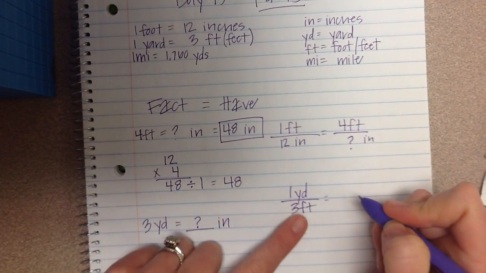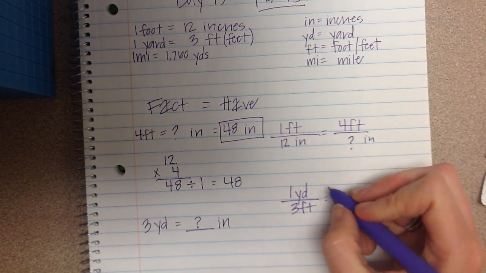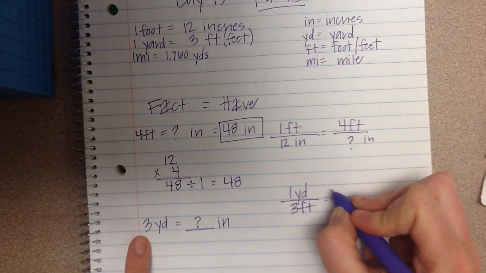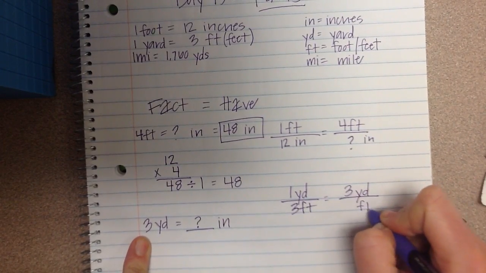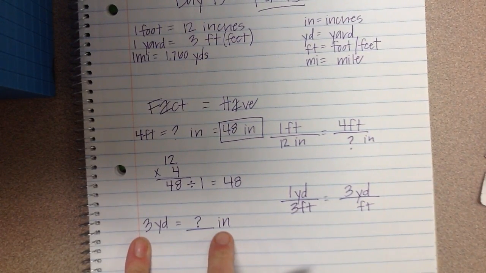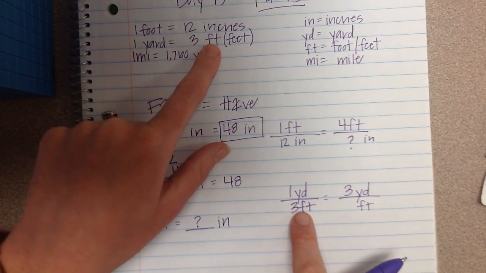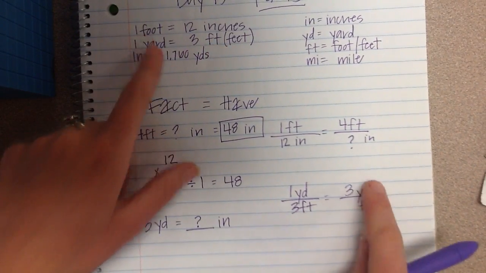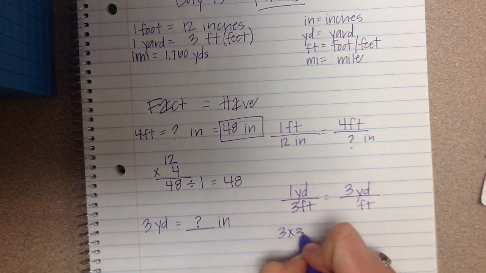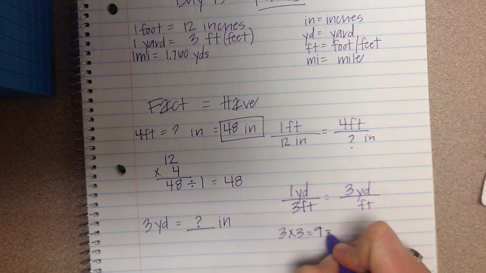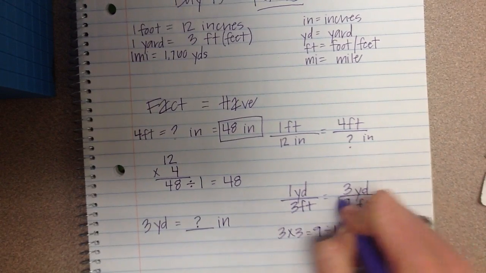Equals, okay, so I need something with, ooh, let me see how this could work out. Yards, okay, so I'm going to put 3 yards here, and I need to switch to feet. Now, I'm sure you're saying, but Ms. Gregg, this is asking for inches. This will help you in the long run, okay? So I know yards to feet, and I'm trying to turn yards into feet. So I'm going to cross multiply. 3 times 3 equals 9. Divide by 1, cross multiply and divide. So that means that answer right there would be 9.